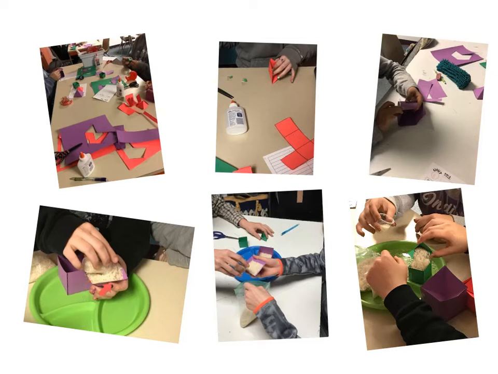Then we took some rice and we filled a pyramid, and once that pyramid was full, then we started dumping it into the prism. Our goal on this activity was to see how many pyramids it took to fill the prism. But today what we're going to do is just figure out exactly how much space is inside the prism without having to use rice.